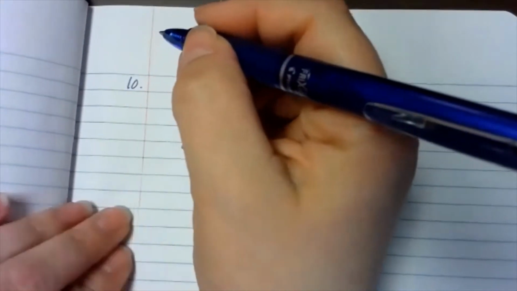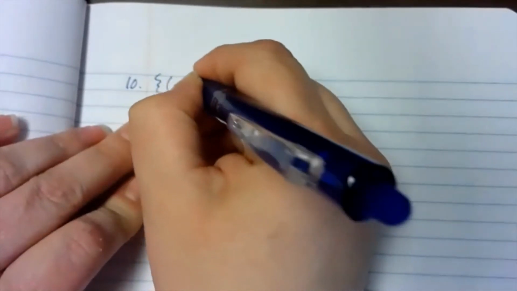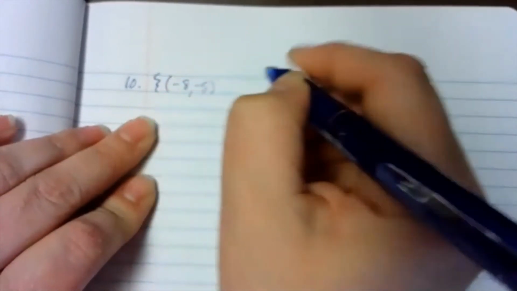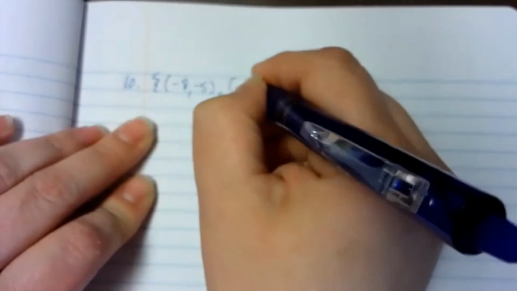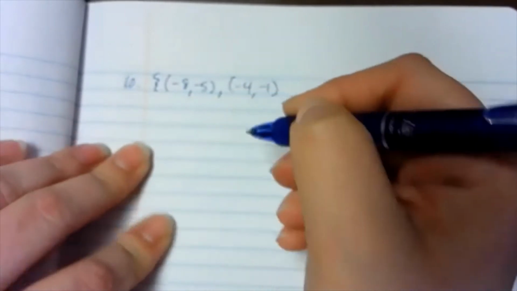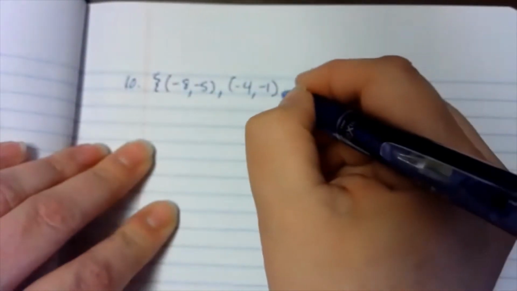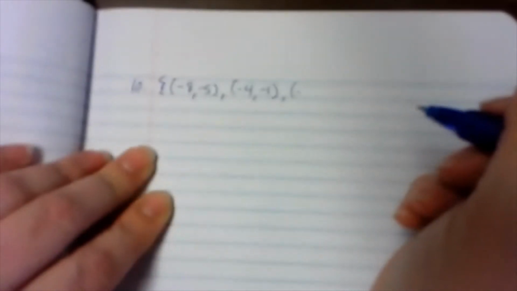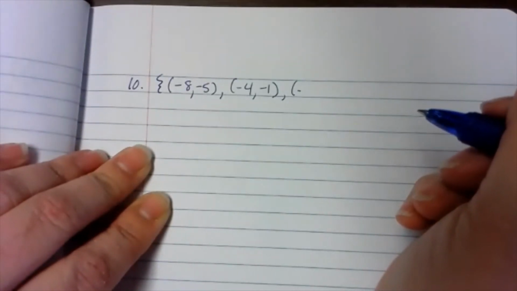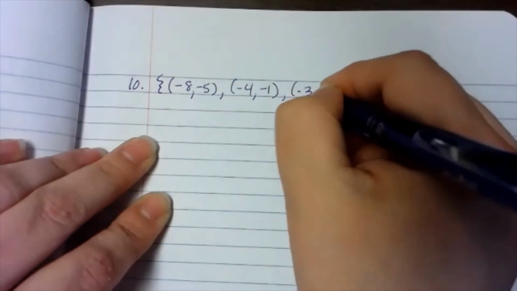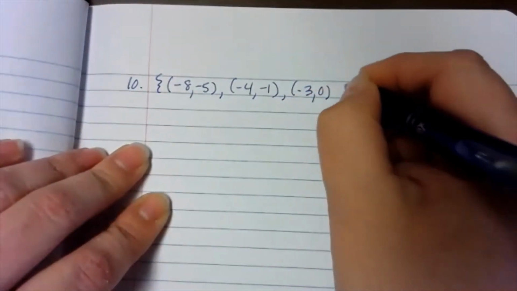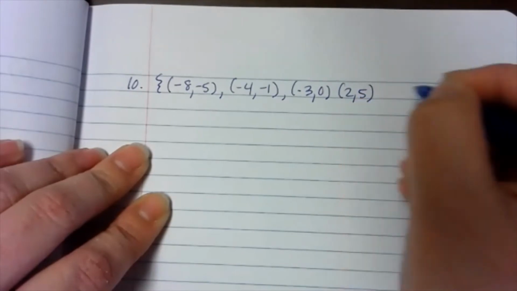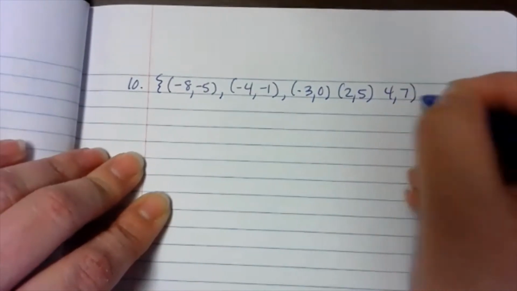All right, so here's our set. I've got -8, -5, -4, -1, -3, 0, 2, and 5, 4, and 7.